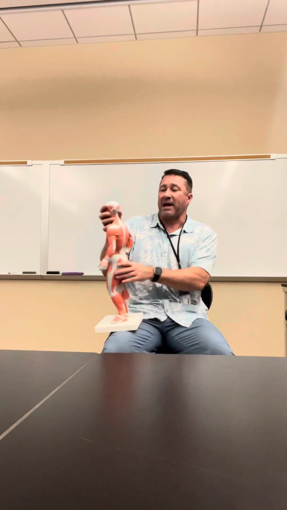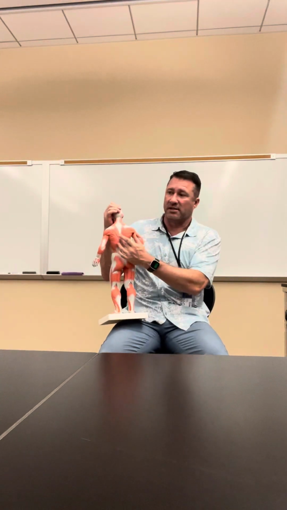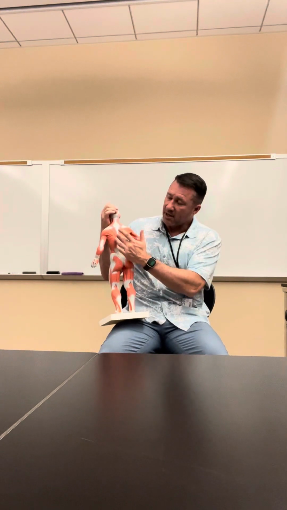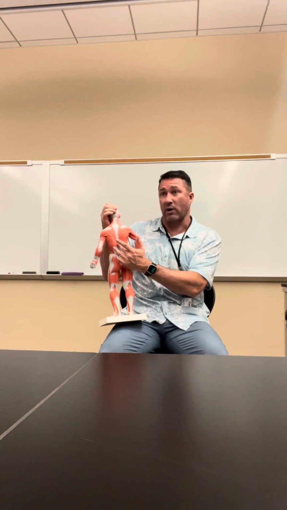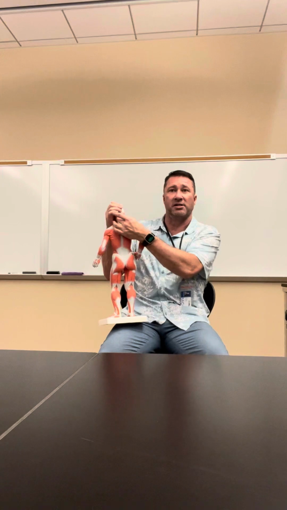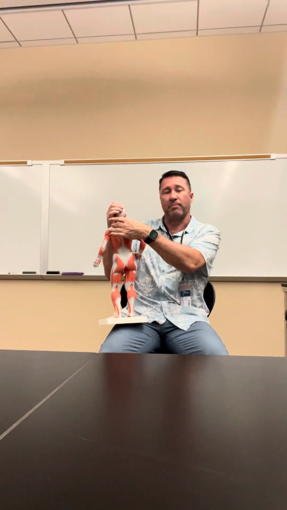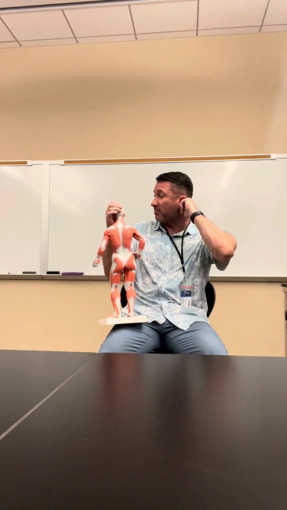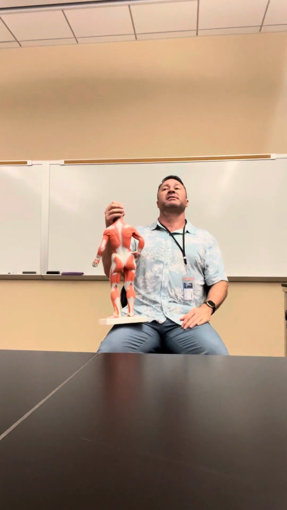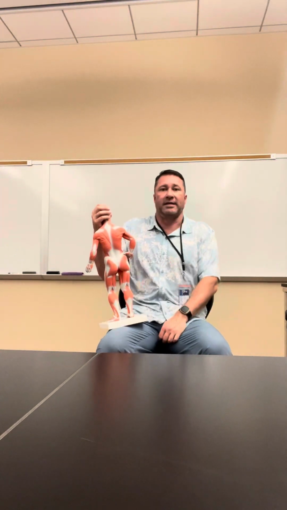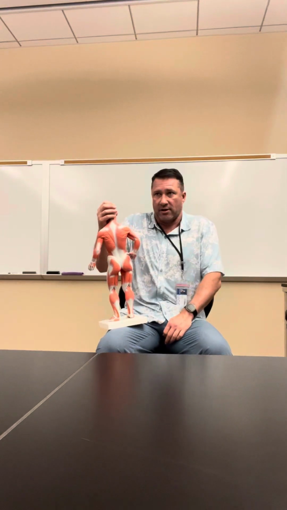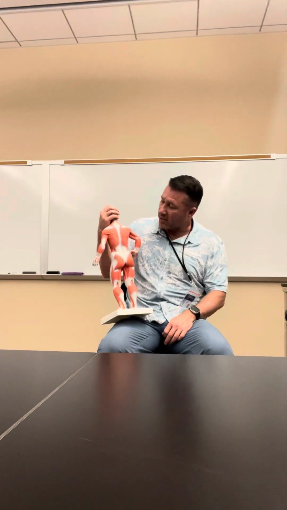Okay. On the back, we've got the trapezius. Its origins are on basically T1 through T12, and it inserts onto the upper back and onto the occipital bones of the skull. It extends the shoulders and elevates the scapula. So any type of shrugging action is really going to get the trapezius.